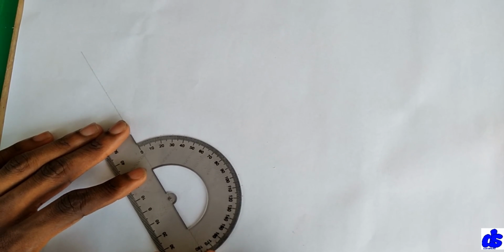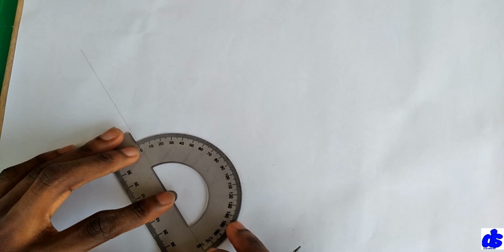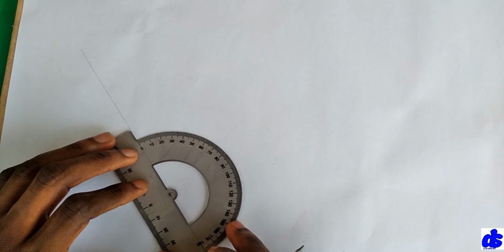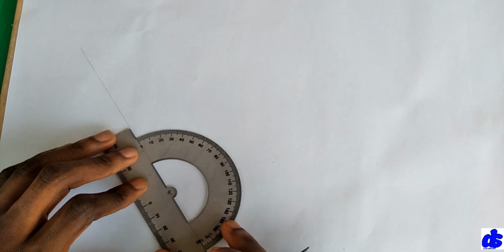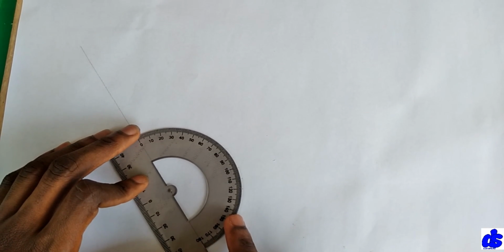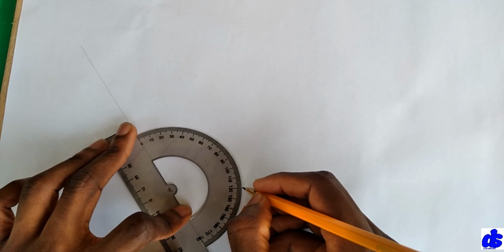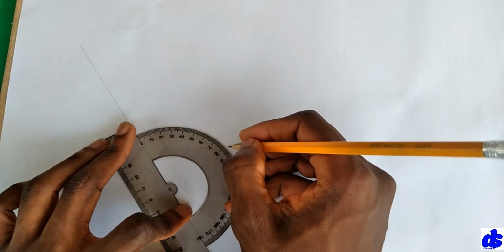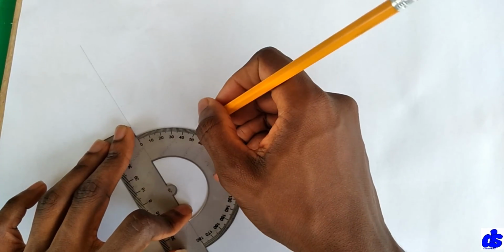So let's see. So now here's my 120. So I'll mark out the 10 divisions.